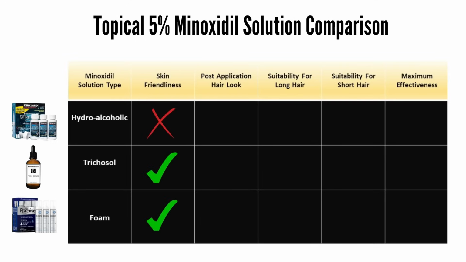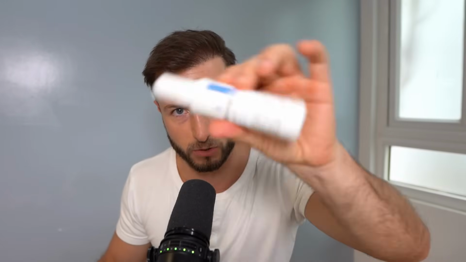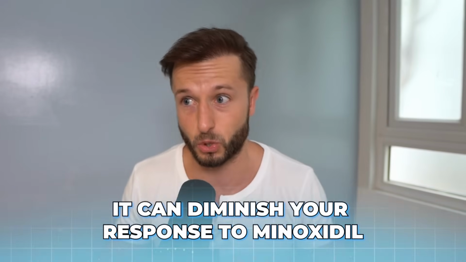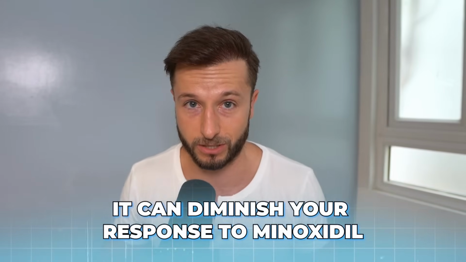And then go with the foam solution. And if you have no choice, or if you don't have the money, because those tend to be more expensive, if you have less money, then you go with some usual minoxidil, which has the propylene glycol, but then you suffer from itching and some skin irritation. But potentially it can also diminish your response to minoxidil and lessen the outcome, which I'm going to talk about later. So be careful of that. So that's how I would rank them.